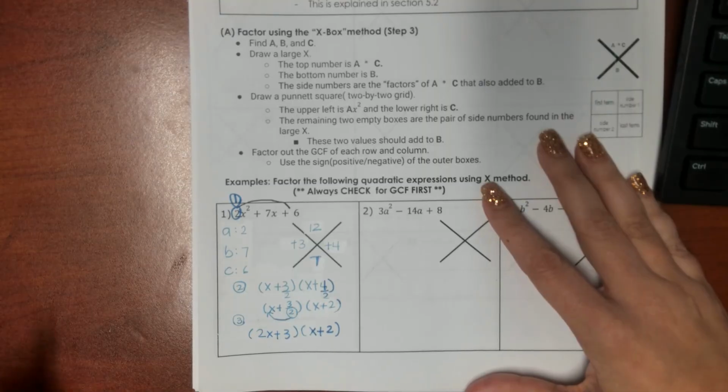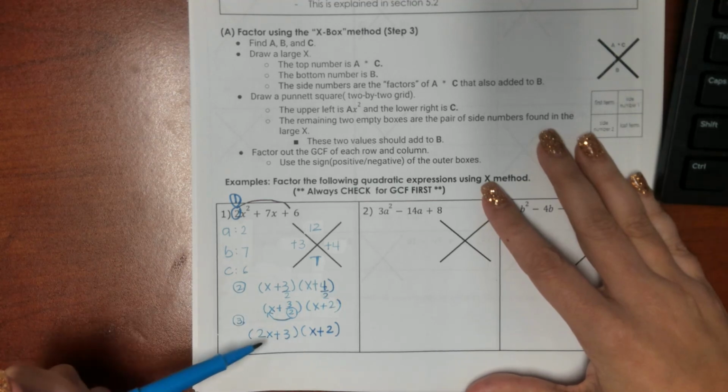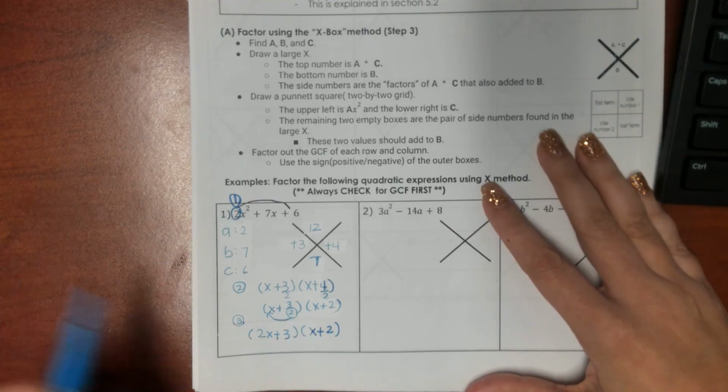And at this point in time, I can use either the FOIL method or the box method and just double check to make sure that whenever I multiply these together, it gets me my original equation.